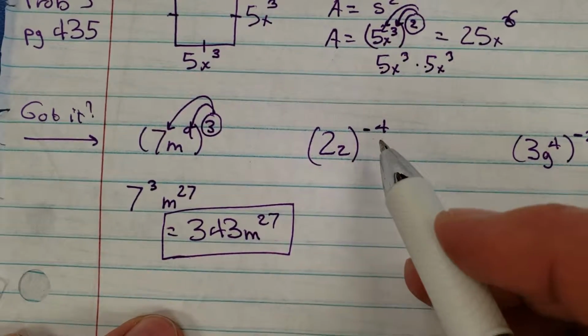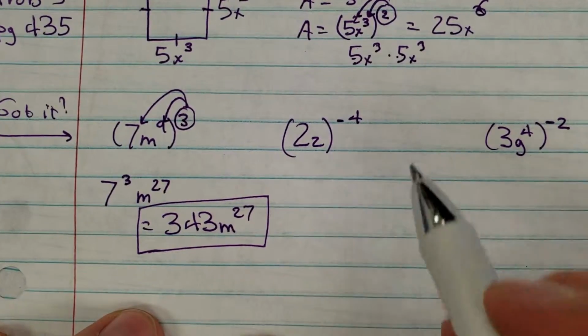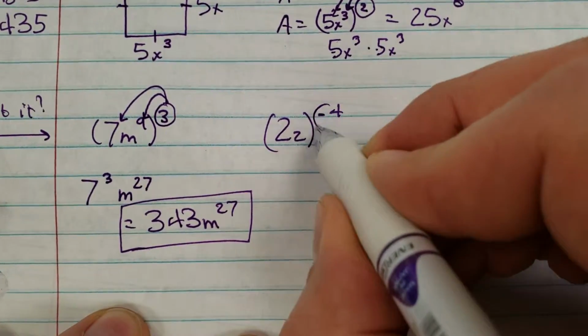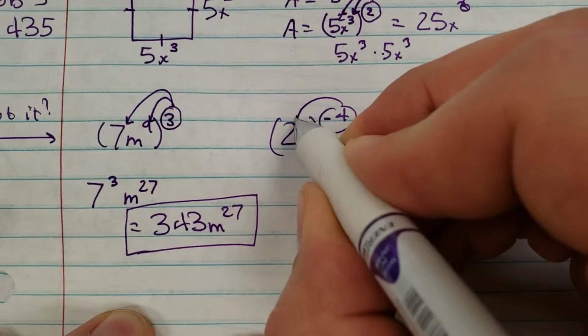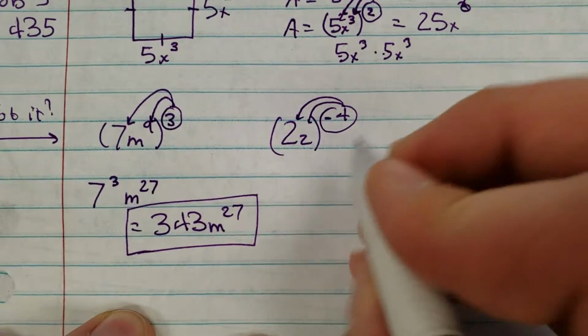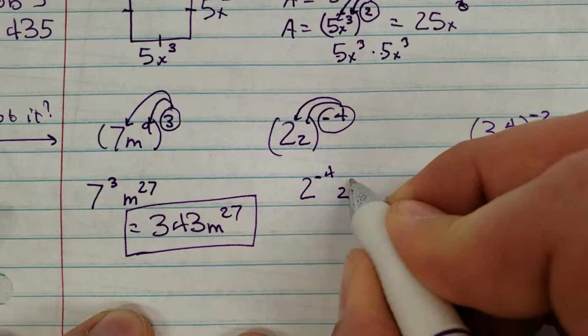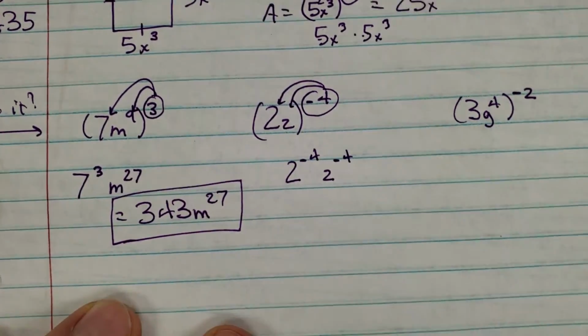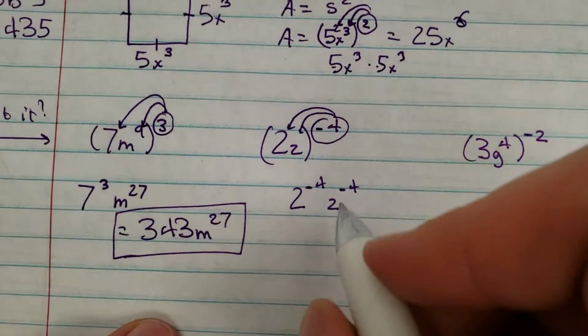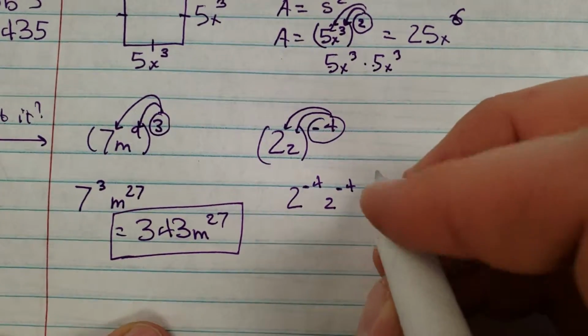Now negatives, ooh man, there's like 4,000 different ways to attack these. Let's just stick with the rules. Okay, here we go. Stick to you, stick to you. So rewrite 2 to the negative 4, z to the negative 4. Now here's where things can get weird. They're both negative, so oh man.